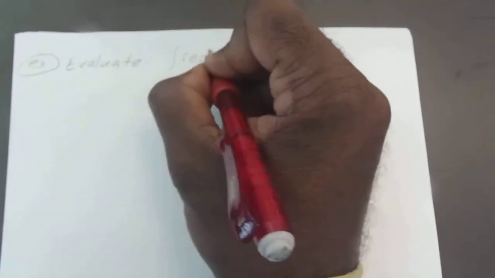Okay, so what if we wanted to evaluate the integral of secant cube of x dx using integration by parts? Remember before we couldn't solve that one until we learned integration by parts, so now we're going to solve this one.